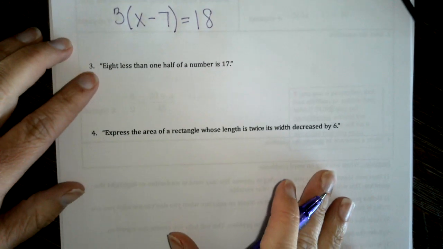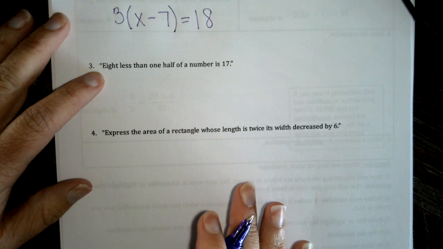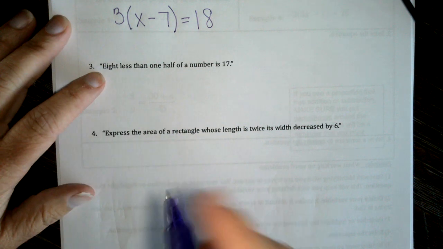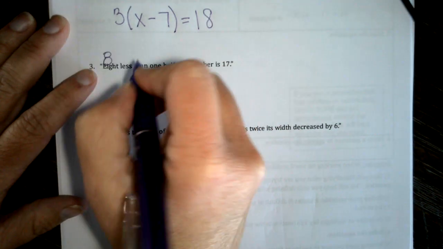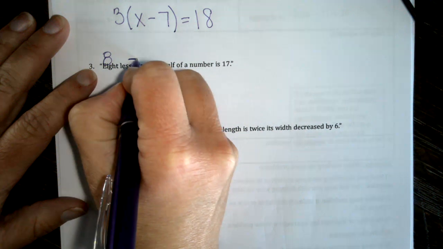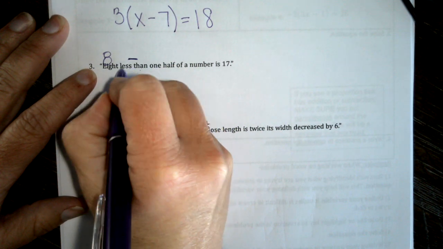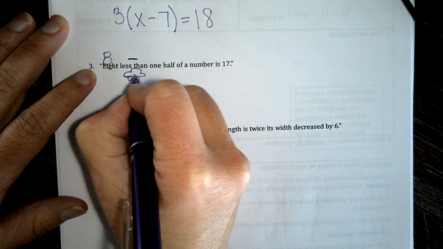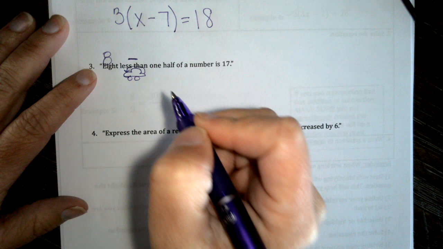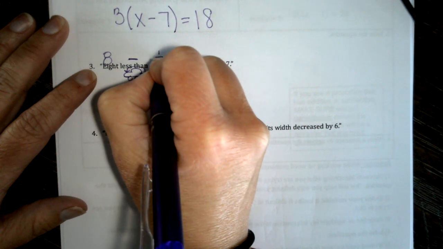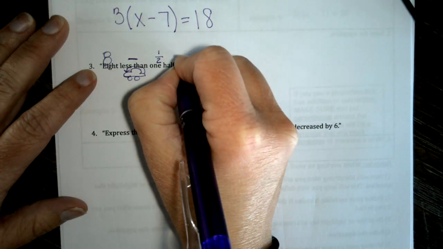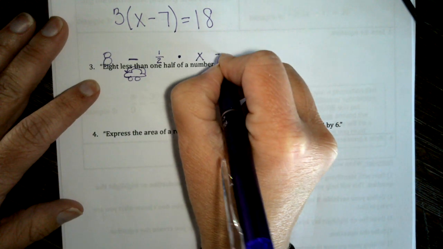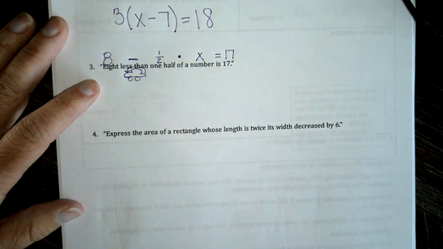All right. 8 less than 1/2 of a number is 17. So we have 8. Now we know less than means to subtract, but we also know something else about the word less than. It's a turn it around phrase. So don't forget about that loop-de-loop car. It's going to turn everything around. 1/2 of means to multiply. A number is x, is 17.